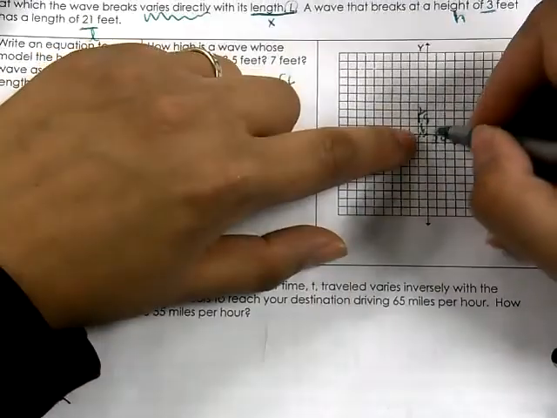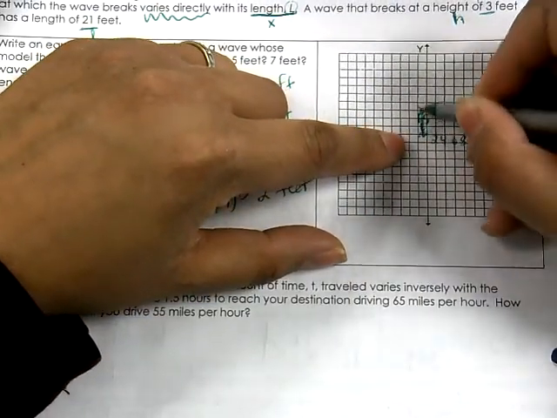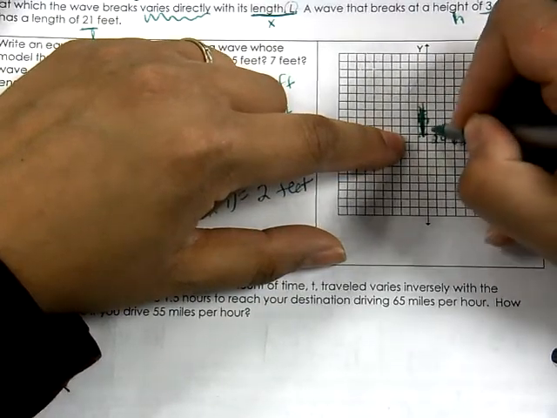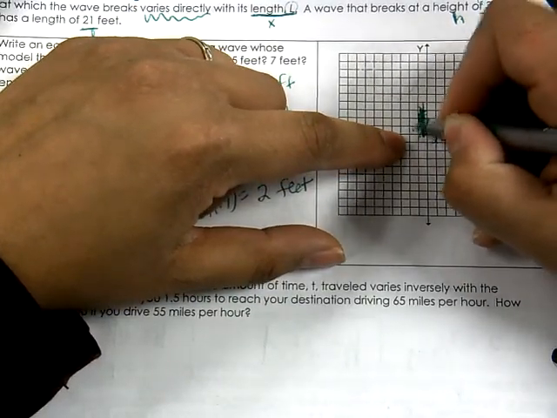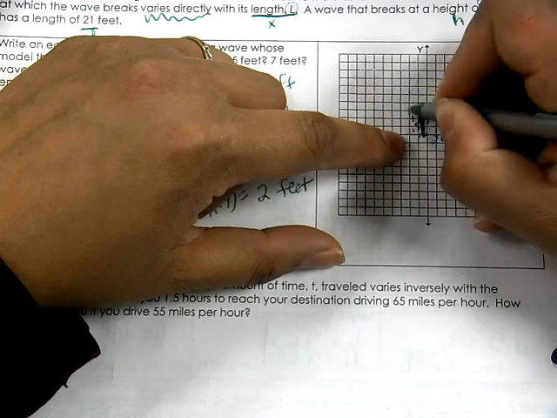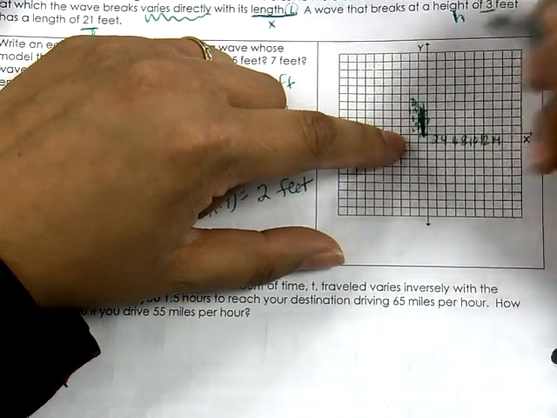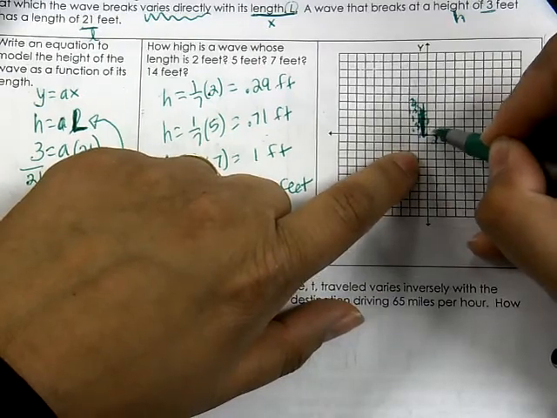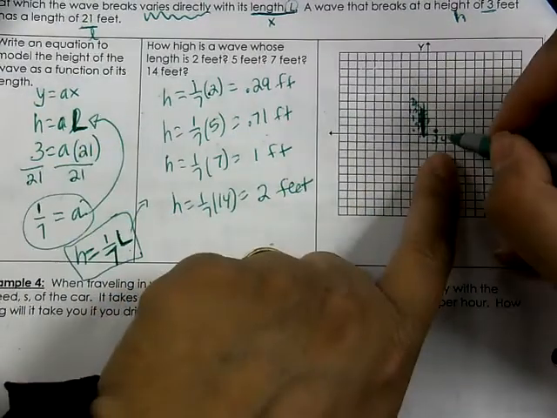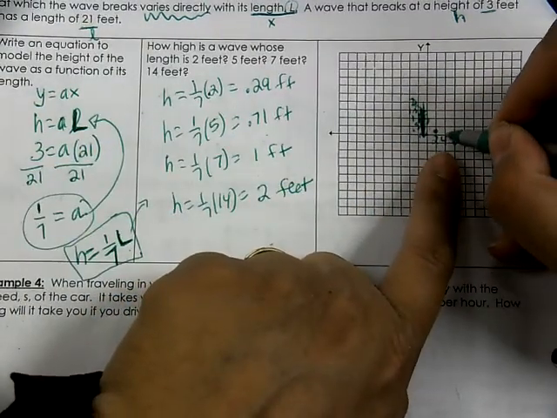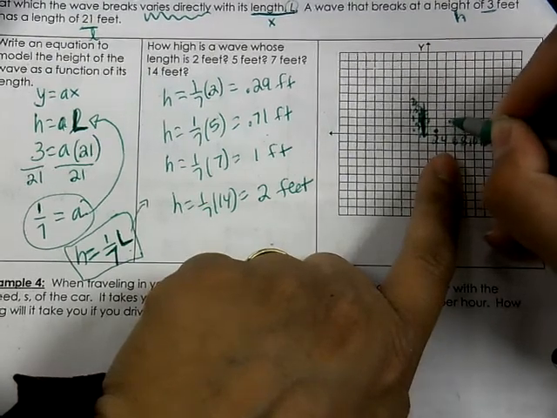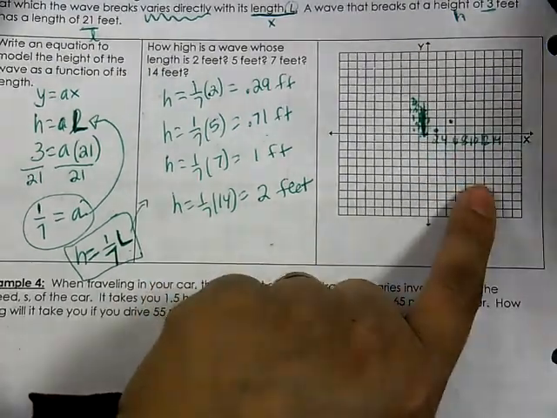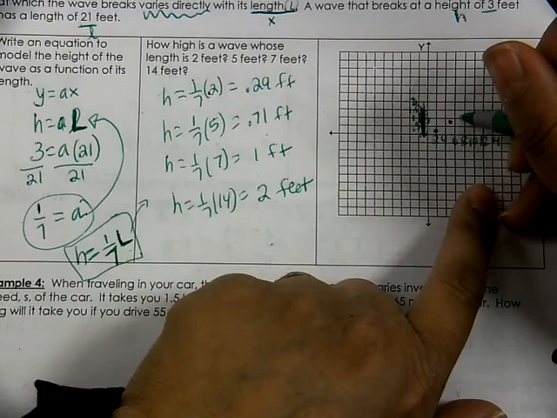Oh wait, I think I'm off here. Try that again. So it's 0.5 for the first one, then 1, 1.5, and then 2. So at 0.29, 2, it's about there. At 5, I want to go up to 0.71, so about there. And then at 7, you want to go up to 1.